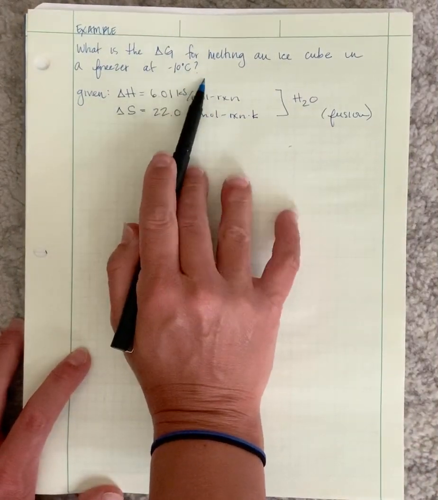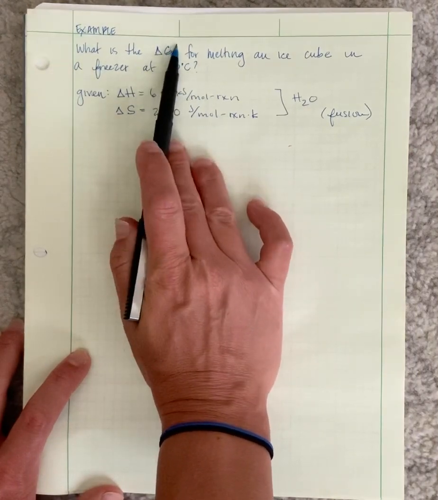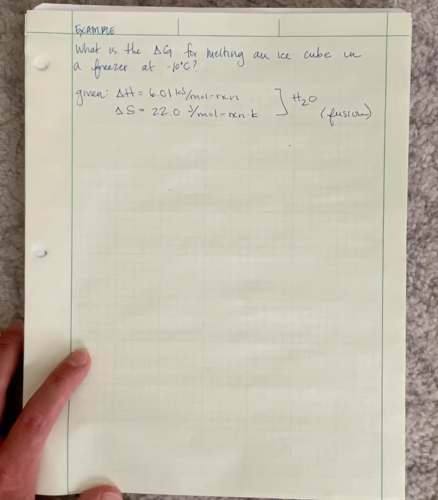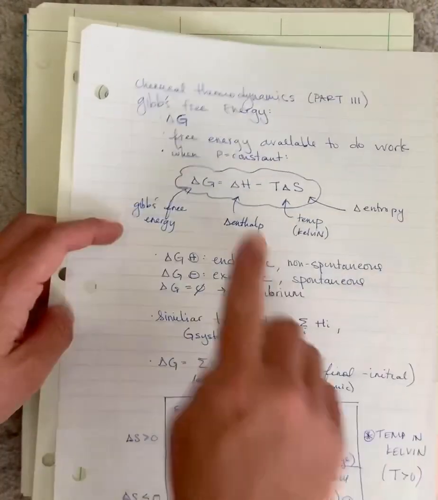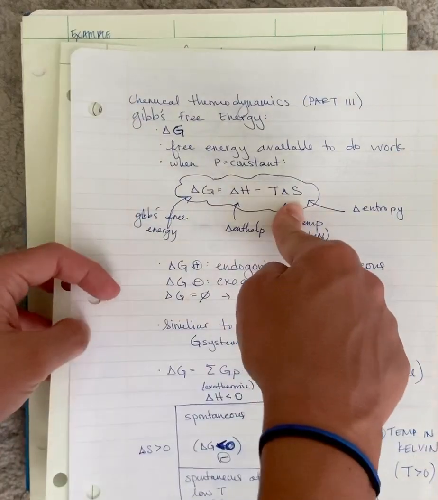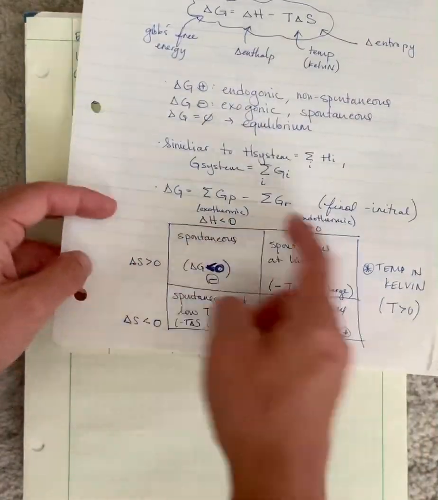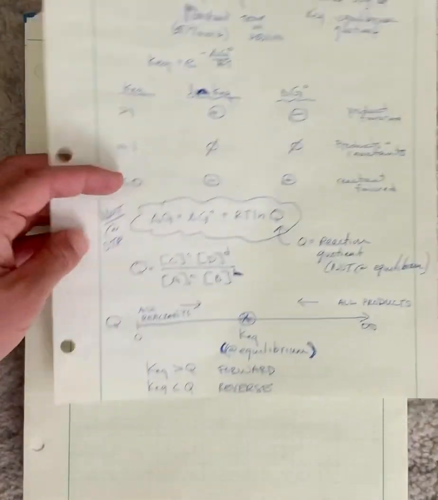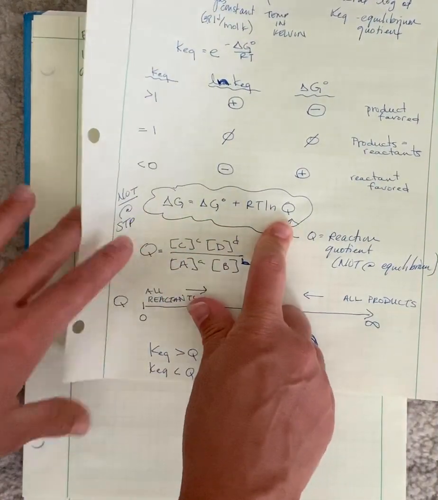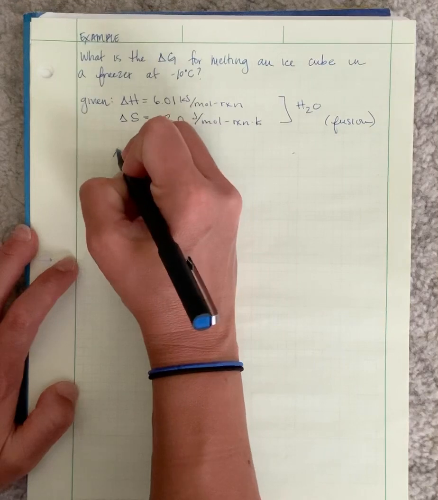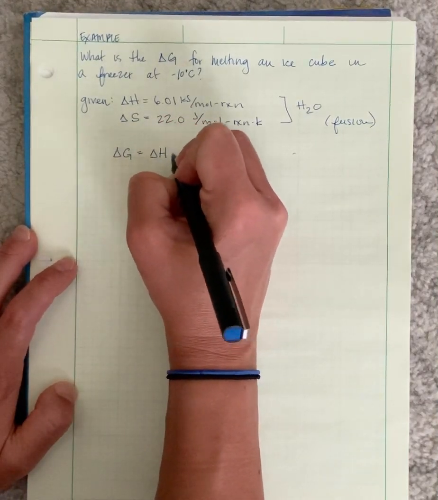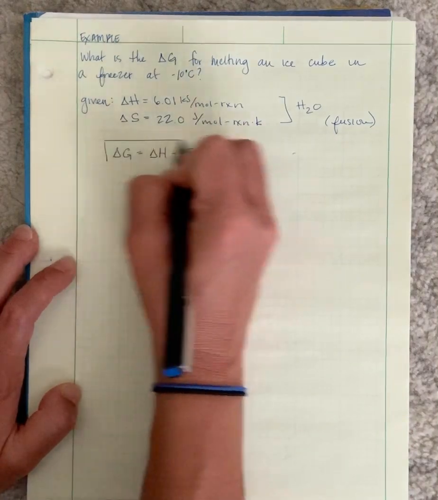All right, so we want to know our Gibbs free energy for melting an ice cube at -10 degrees C, which means we are not at standard temperature and pressure, which makes sense because we don't have the little superscript. So what other equations do we have for Gibbs free energy? Well, we know that Gibbs free energy is equal to the change in enthalpy minus temperature times the change in entropy. We also know it's the sum of the products minus the sum of the reactants. And we know that it's also equal to Gibbs free energy at standard temperature and pressure plus the reaction quotient. So out of these equations, which one seems the most relevant for this problem? Gibbs free energy is equal to enthalpy minus temperature and the change in entropy, right?